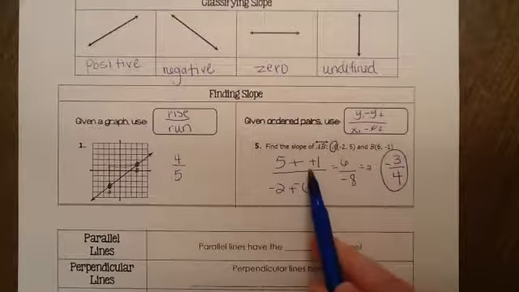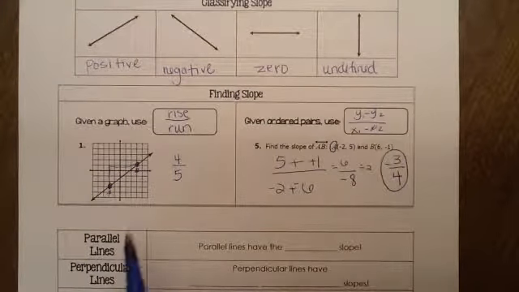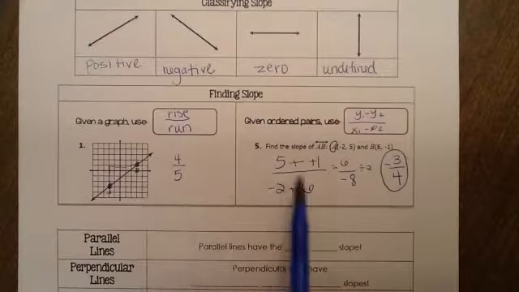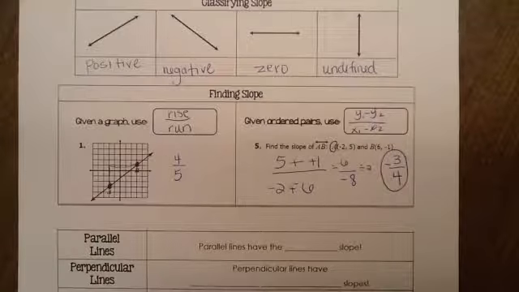So subtract your y's, subtract your x's. In a graph you can count rise over run, or if you're given 2 points, subtract the y's, subtract the x's.